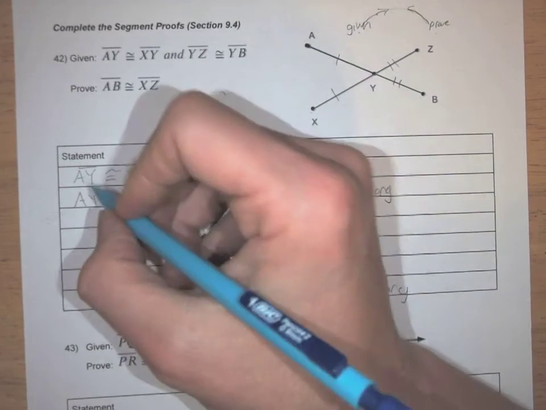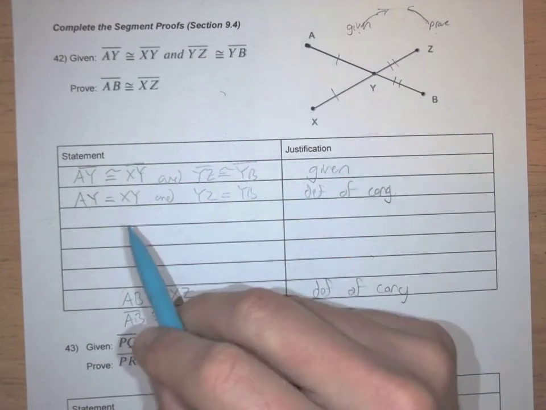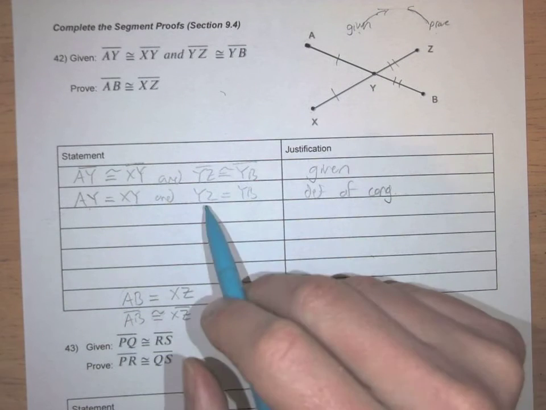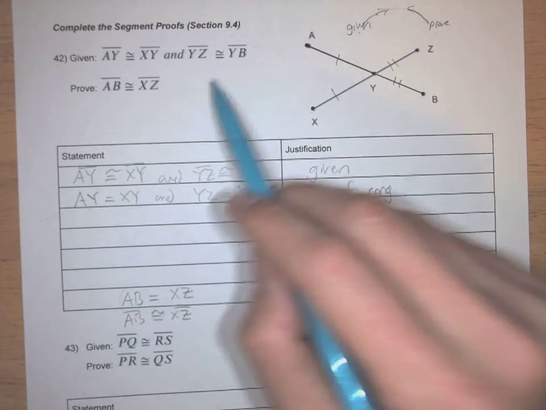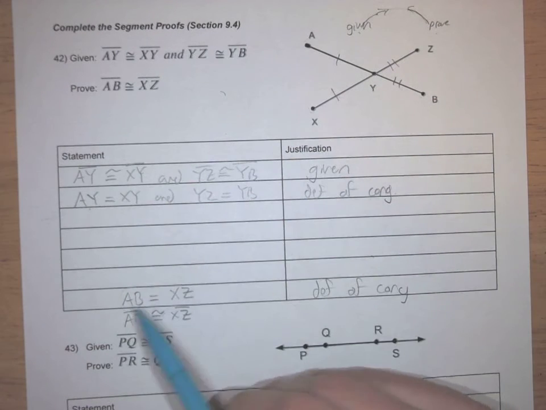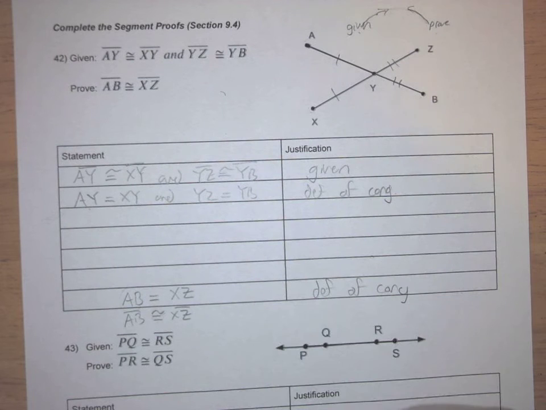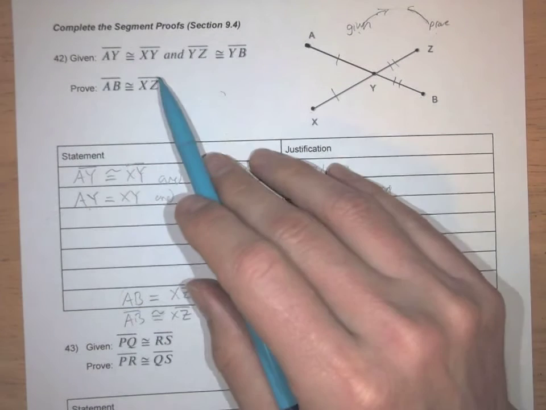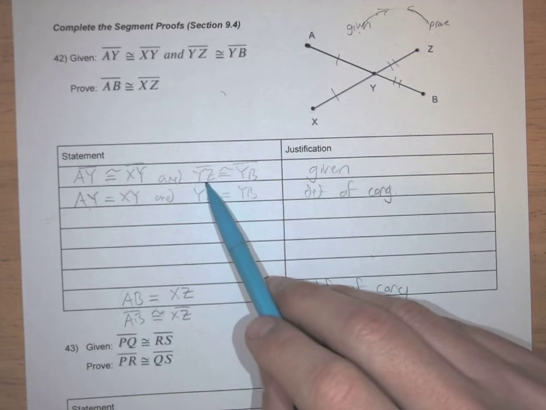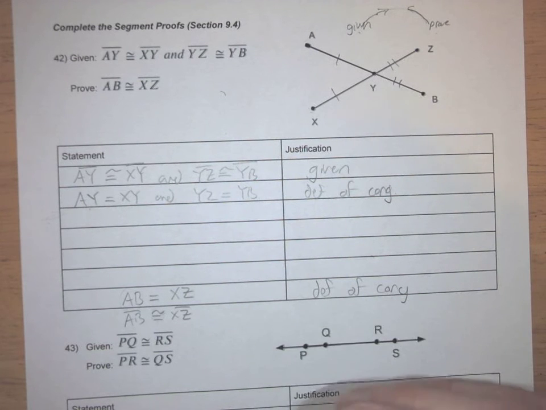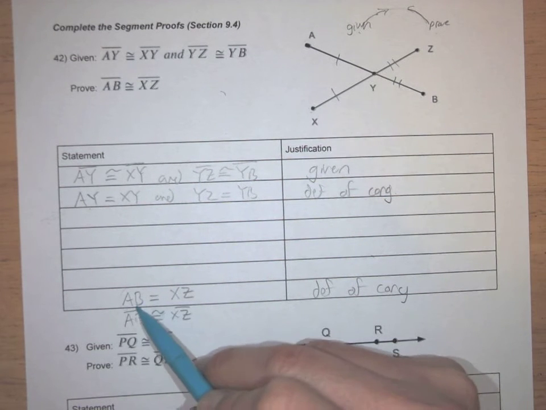We have AY, and we have XY, and we have YZ and YB, but we don't have AB yet. Okay? Hold on, I feel like I'm missing something. YZ. Yeah, okay, sorry.